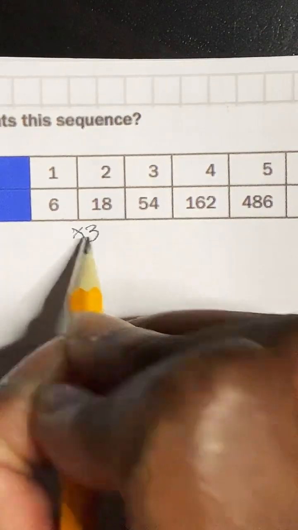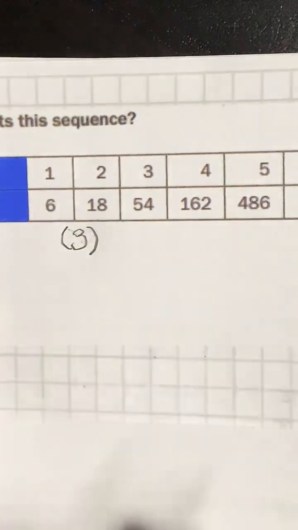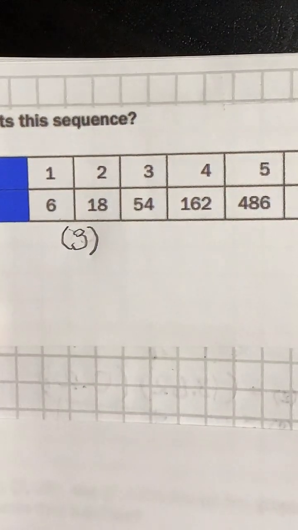I know I'm using x's, just bear with me. Actually, let me not, because that's sacrilegious. Multiplication is not x anymore, guys. It's not. Let it go.